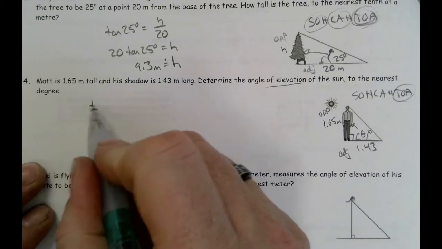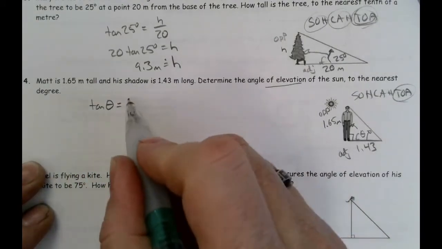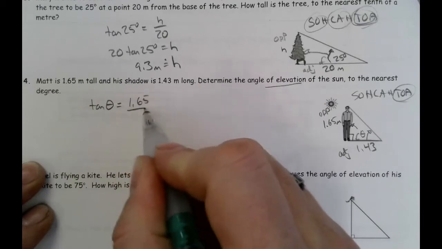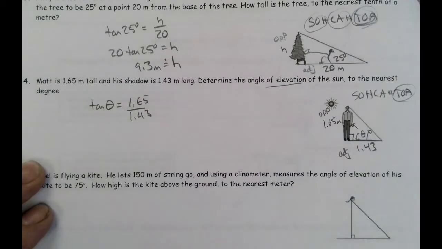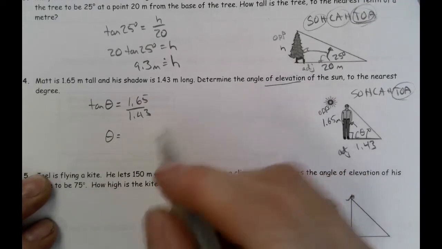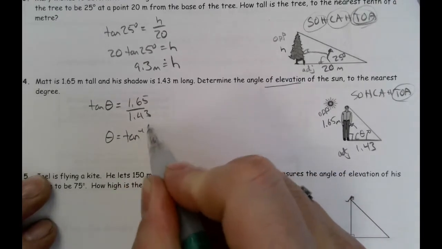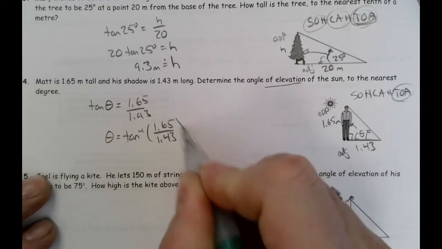So the tangent of that angle theta, and I don't know the angle, is going to be 1.65, the opposite, over 1.43. So I have the ratio. I need to go back to the angle. So remember, tangent won't do that. But the inverse tangent will do that. So it's going to be the inverse tangent.